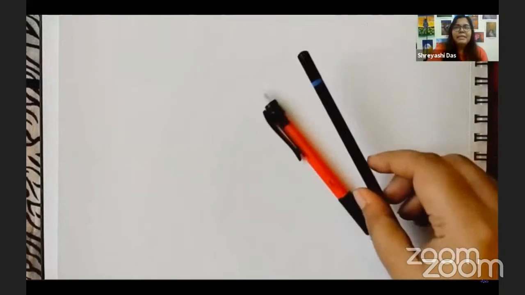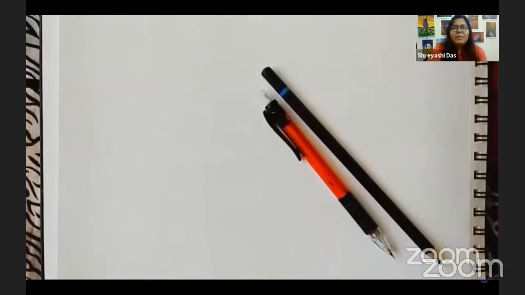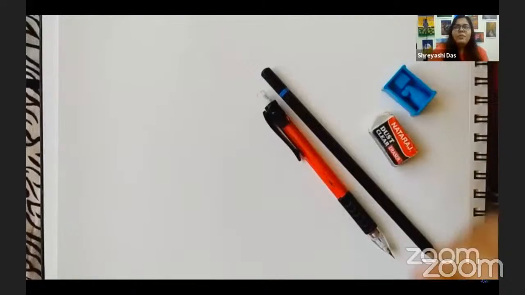And apart from that, what other materials do we require? So here we have our paper. Along with this, what else do we need? We need our pencil, one dark and one light pencil, as you can see. We need the eraser and we need a sharpener. In case your pencil lead breaks off or it becomes too blunt, use this.